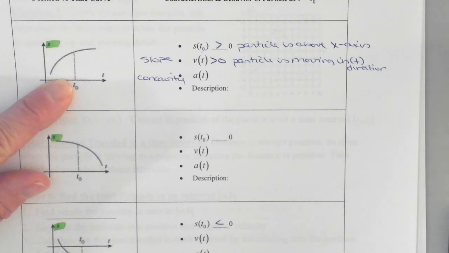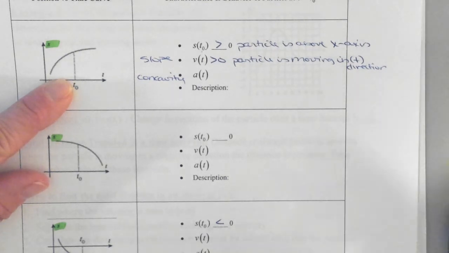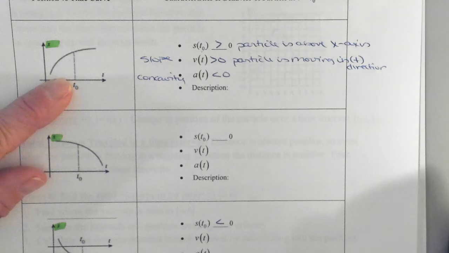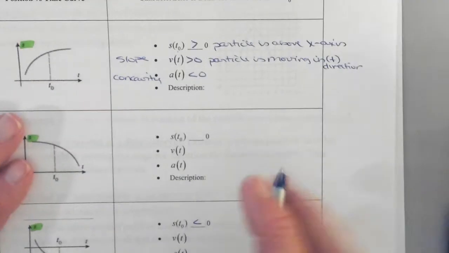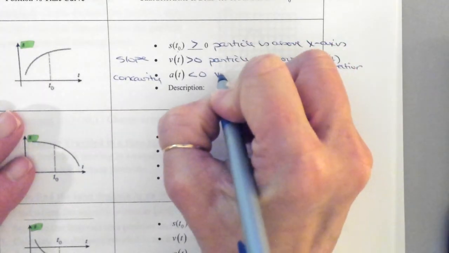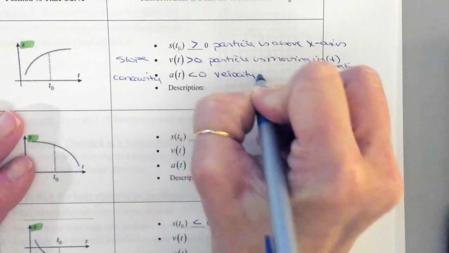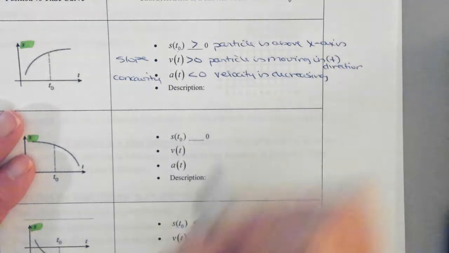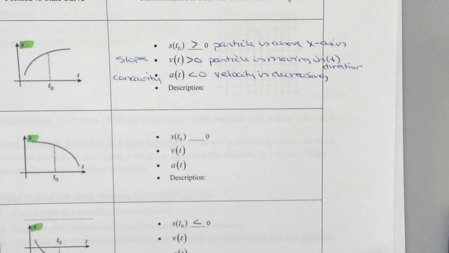Greater than or less than 0? Less, it's concave down, less than 0. So we're saying acceleration is negative, true? So the velocity is decreasing, concave down.